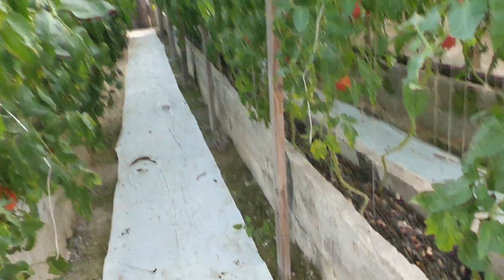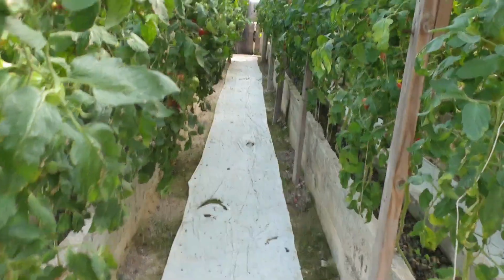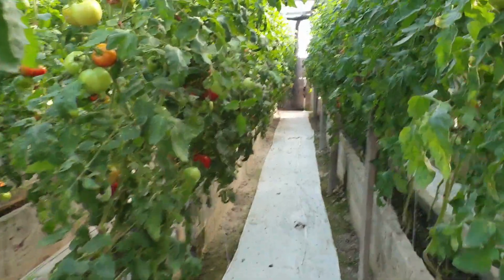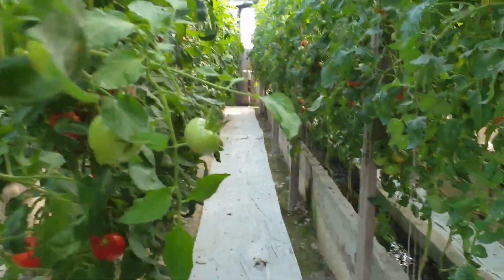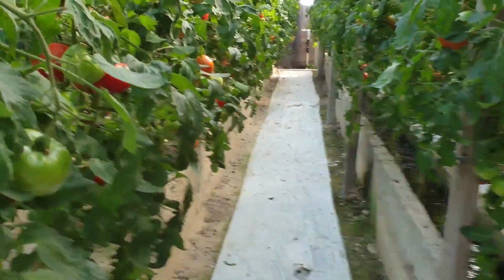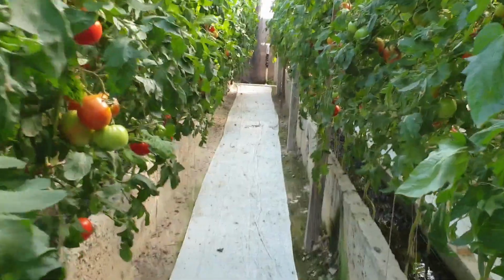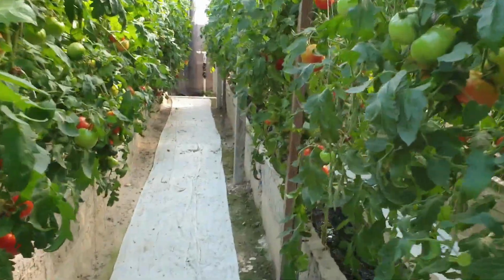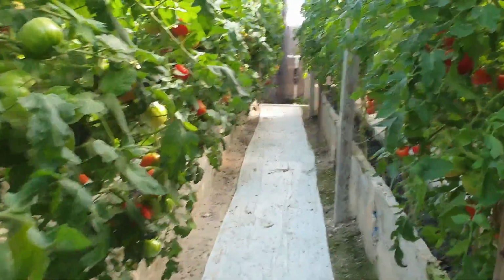So here we have it. I have some tomatoes there. Everything needs to be weighed. I don't know if they are weighing everything, but when I come here, I basically collect the harvested information. So I'll have to find out if they are weighing everything, right?